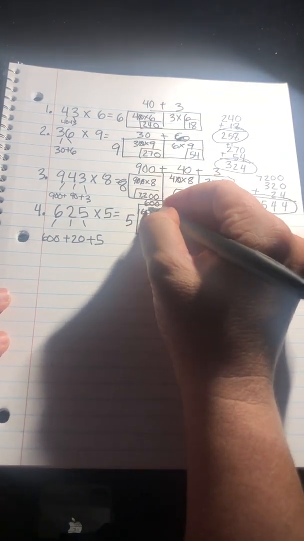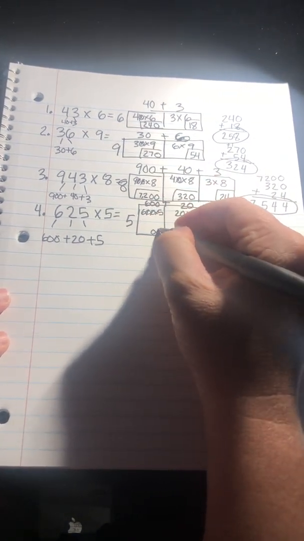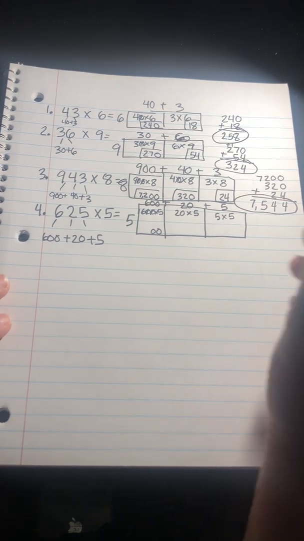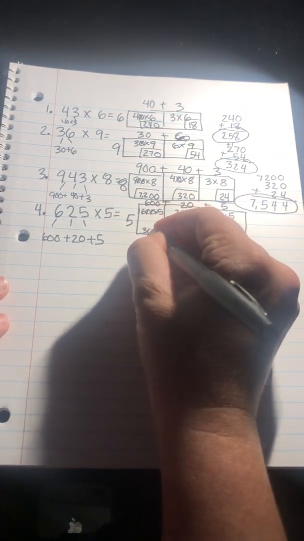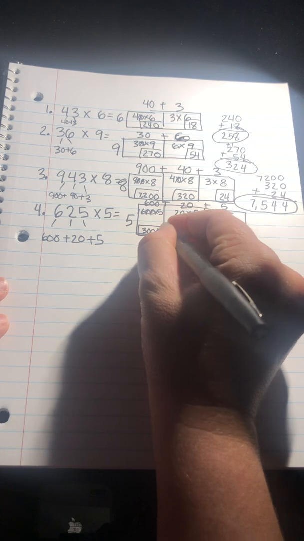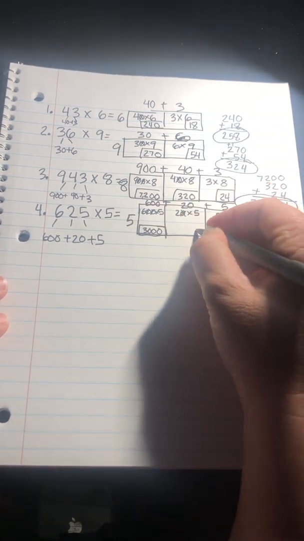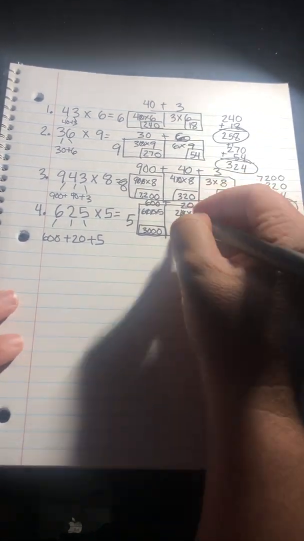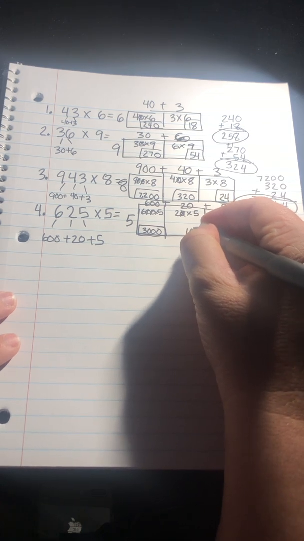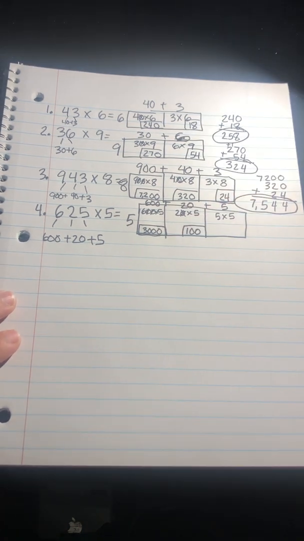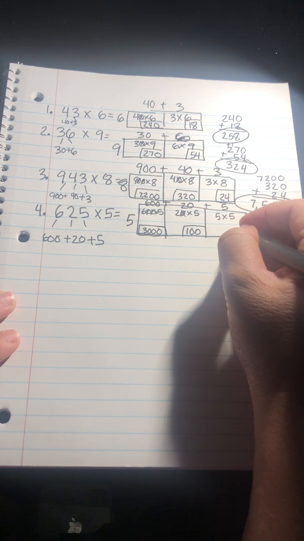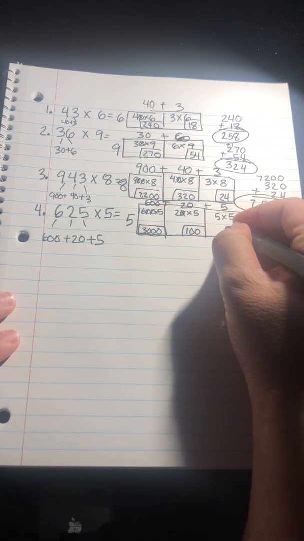Cross out 2 zeros, bring them down. 6 times 5 is 30, so that's 3,000. Bring down the 0. 5 times 2 is 10, that's 100. And 5 times 5 is 25.